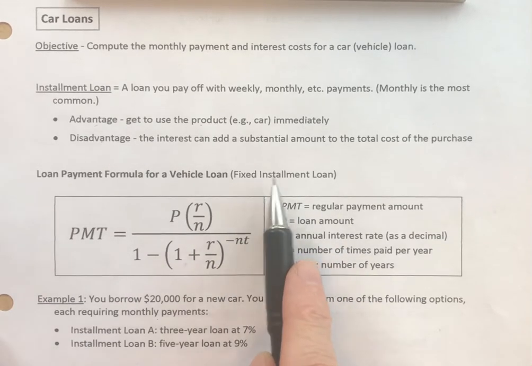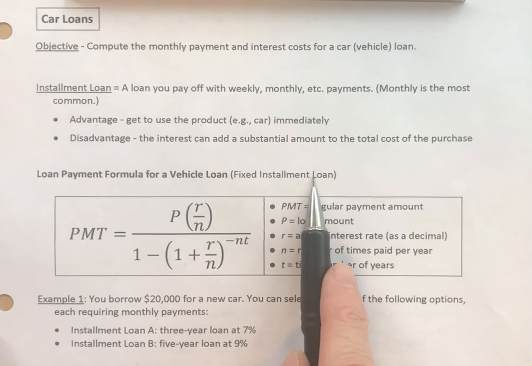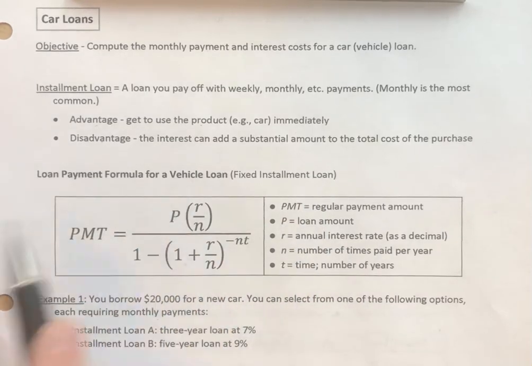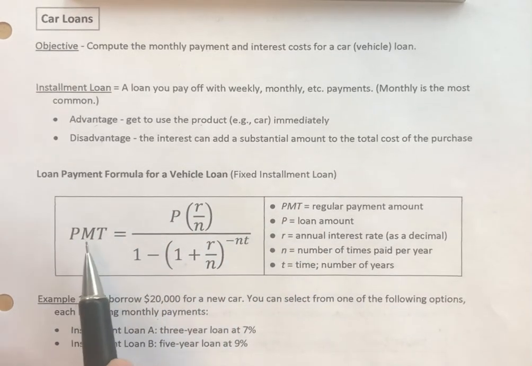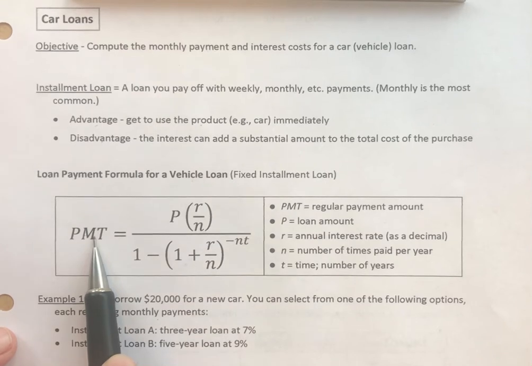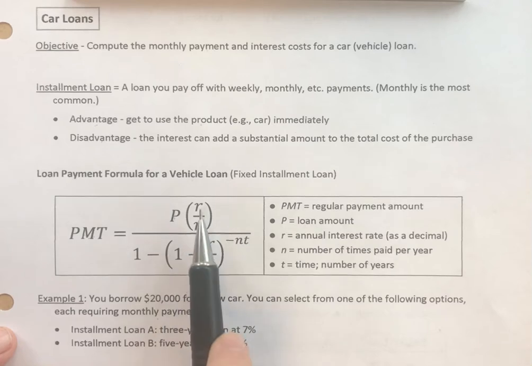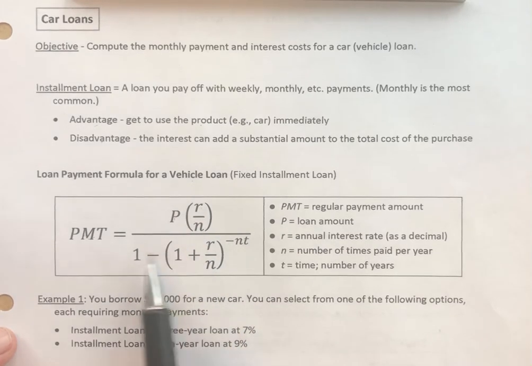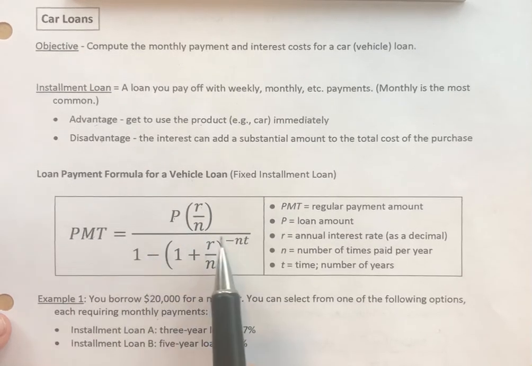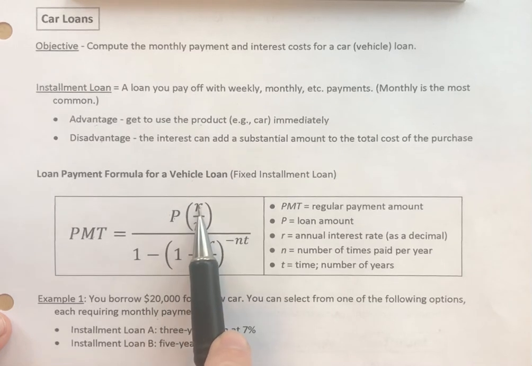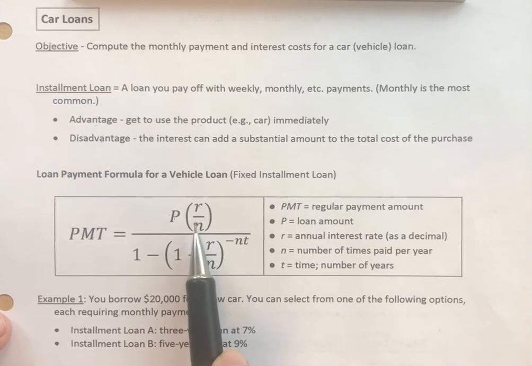Actually, it's for any fixed installment loan in which the interest rate is always the same. We're just going to use it here for a vehicle. And this is it. The regular payment amount, and again, that's almost always monthly, so the monthly payment amount is equal to the loan amount. So P in this case is the loan amount times, and we've seen all these little pieces before. So the numerator, the loan amount times the interest rate as a decimal, divided by the number of times paid per year. Again, monthly we're talking 12.